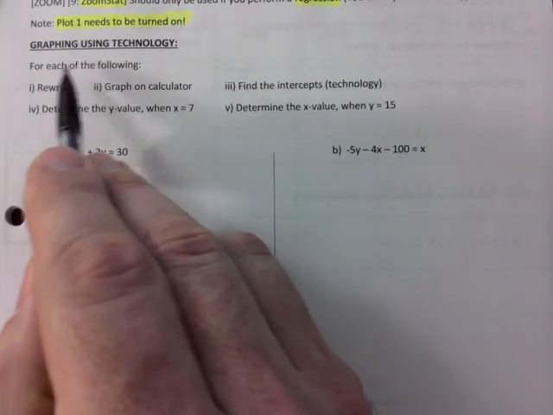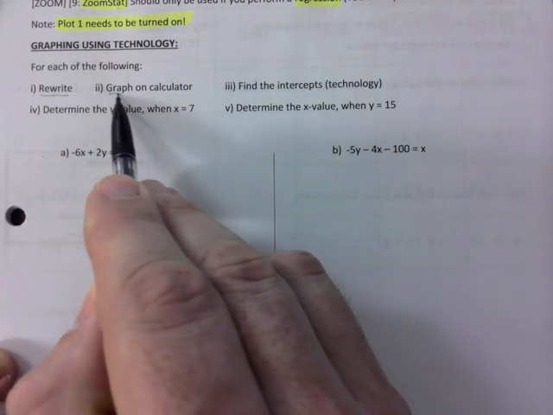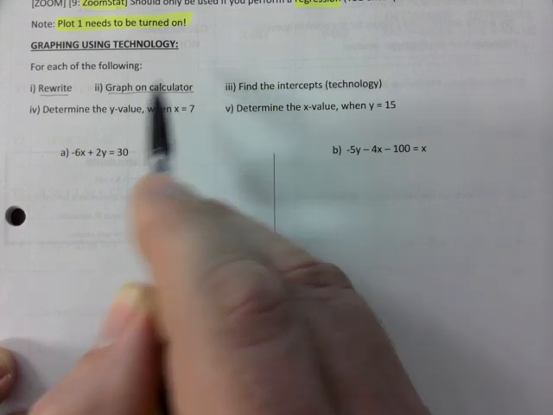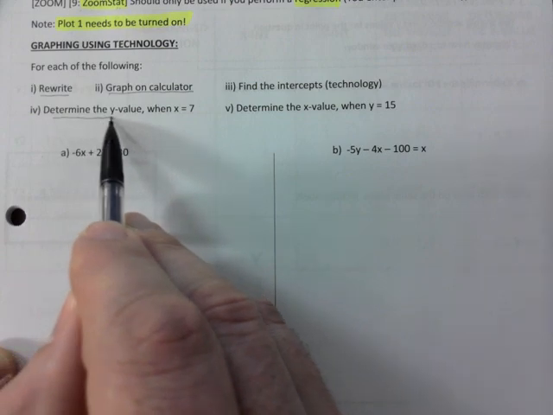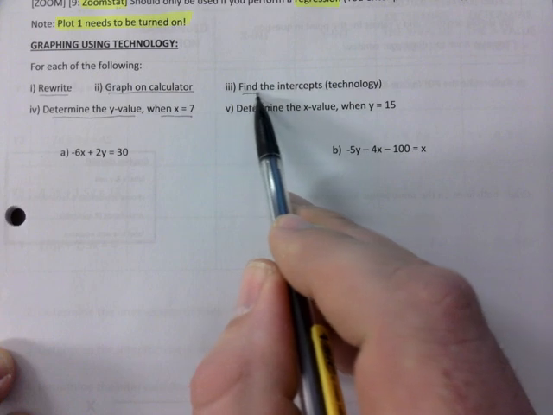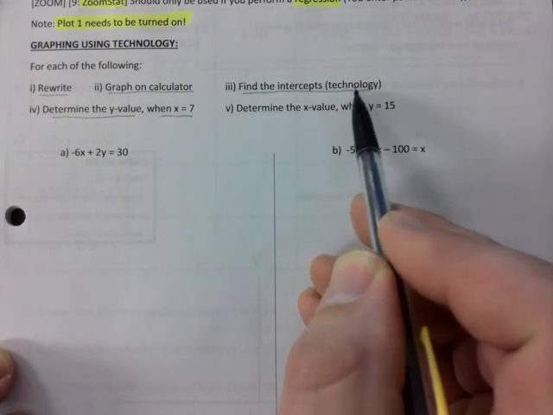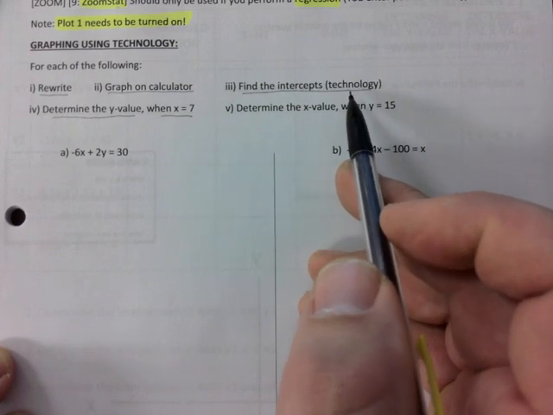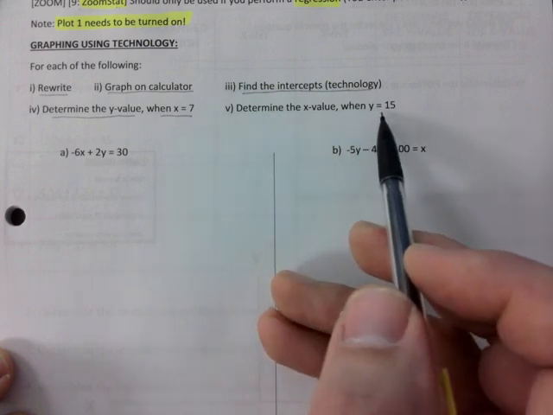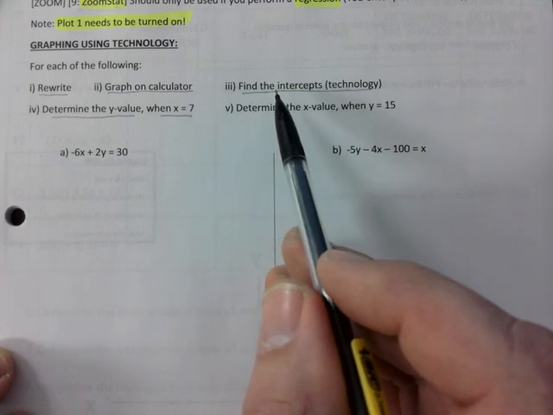Graphing using technology. So for each of the following, I want you to rewrite. I want you to graph on a calculator. And then I also want you to determine the y value when x is equal to 7. I also want you to find the intercepts using technology. You know what? I may not use technology. I may just do it by hand. It's faster down the road. And also determine the x value when y is equal to 15. So let's do the first 3 here first and foremost.